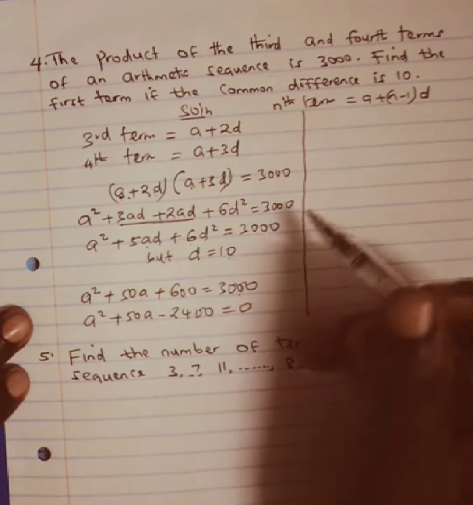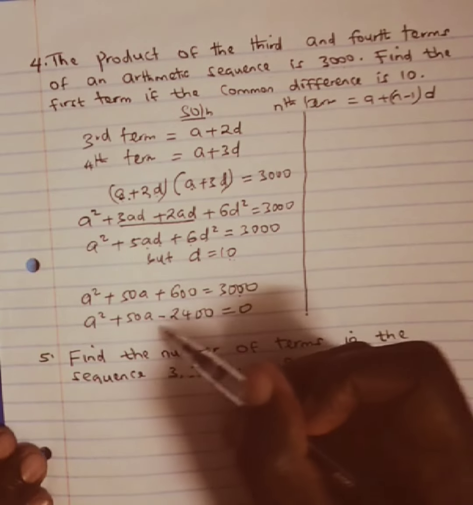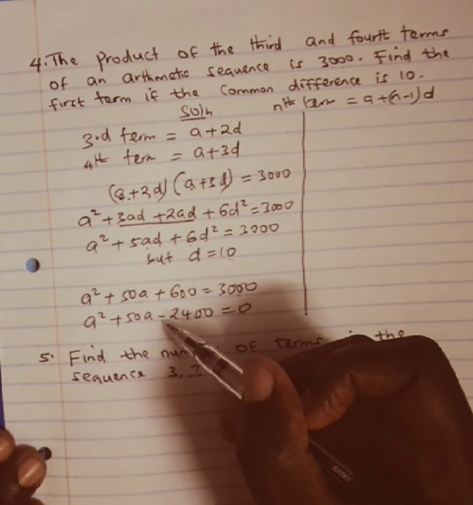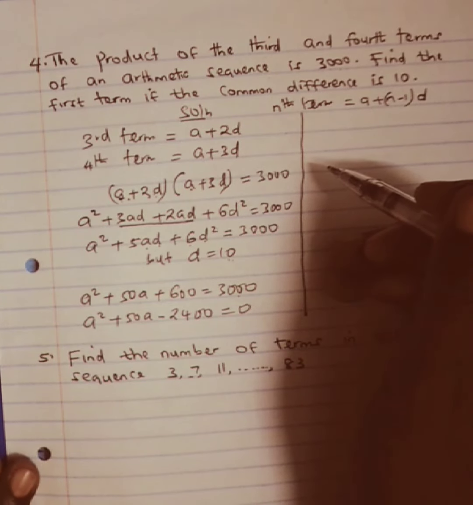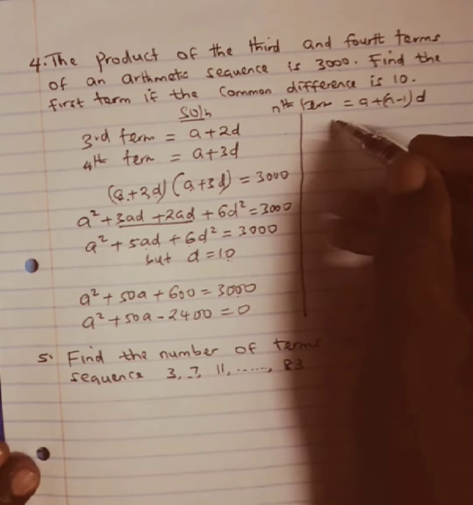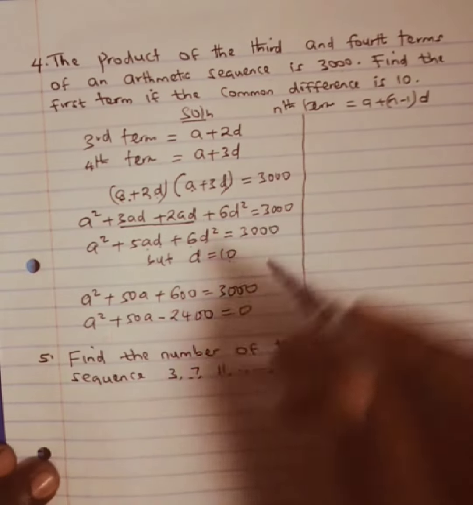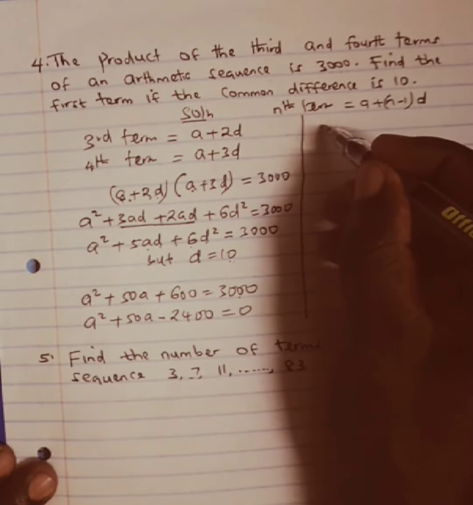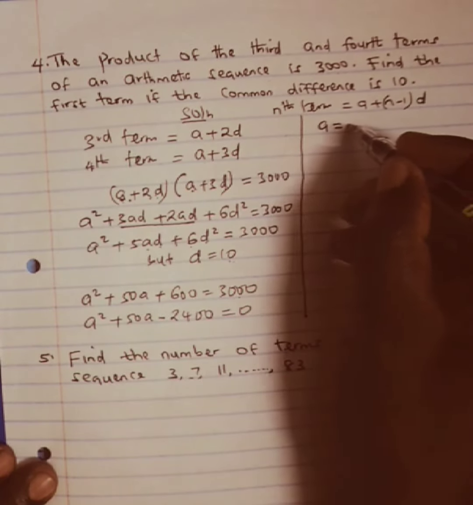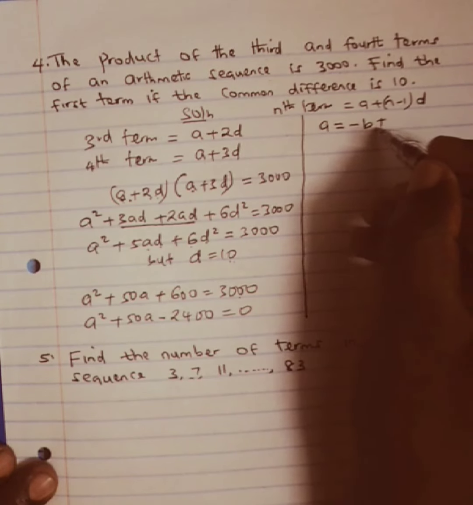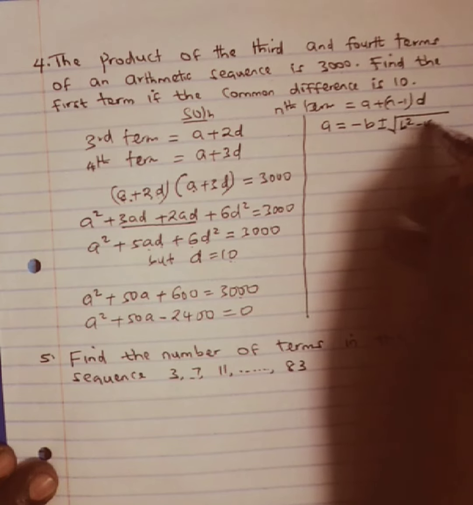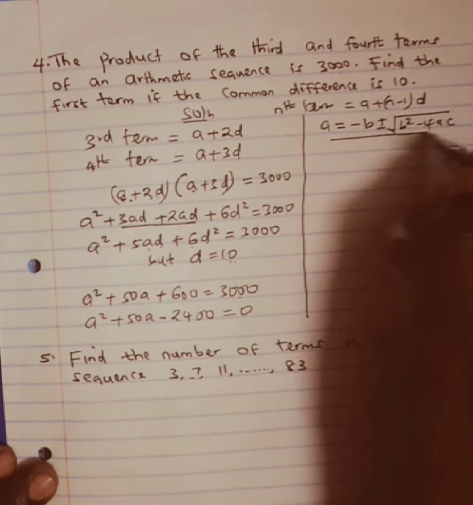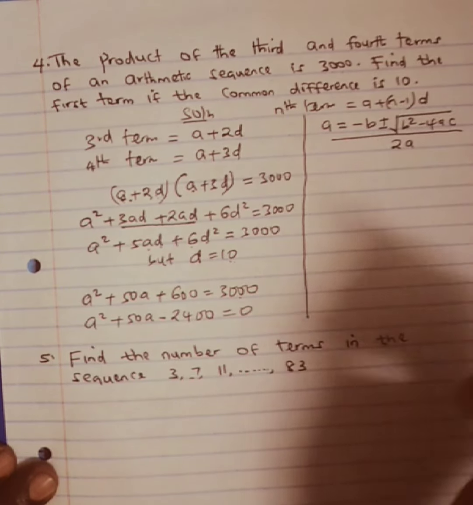So you realize this is a quadratic equation which we can solve using any of the applicable methods, but I prefer to use the formula method. And in this case, since we are looking for the value of a, it is going to be equal to minus b plus or minus the square root of b squared minus 4ac, everything divided by 2a.